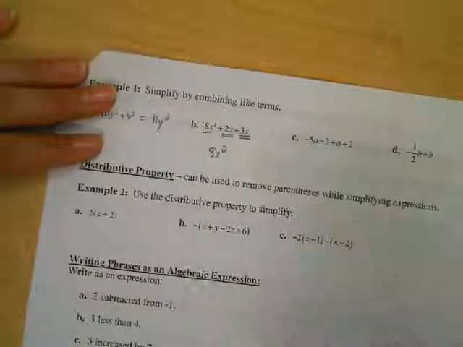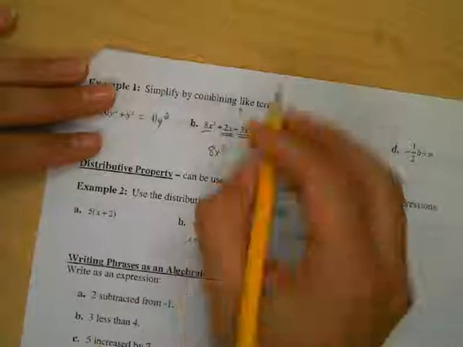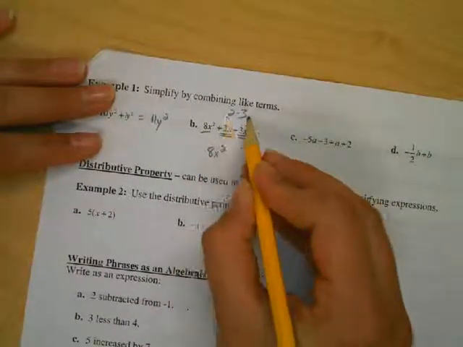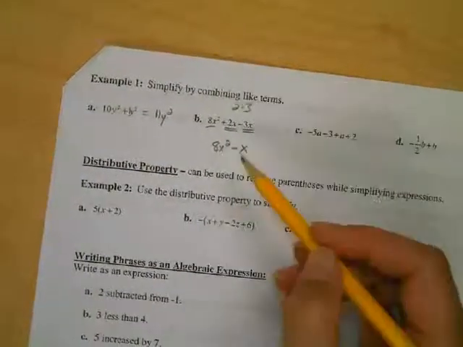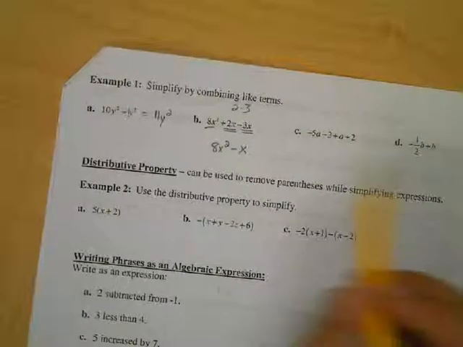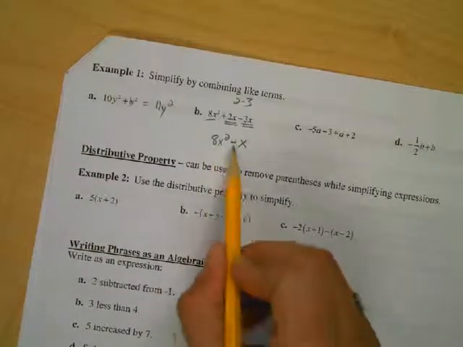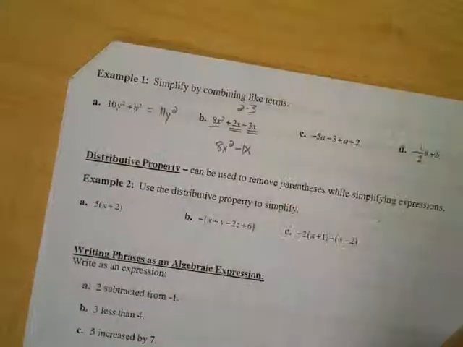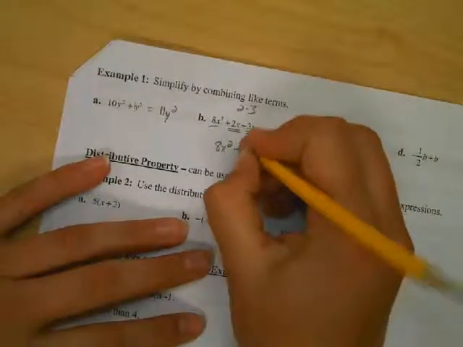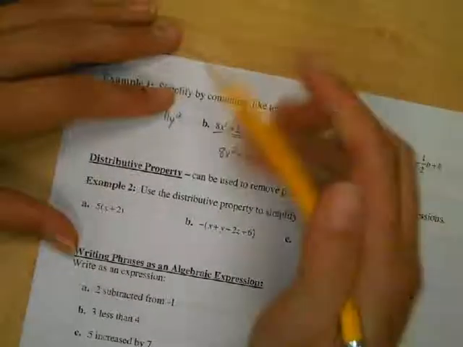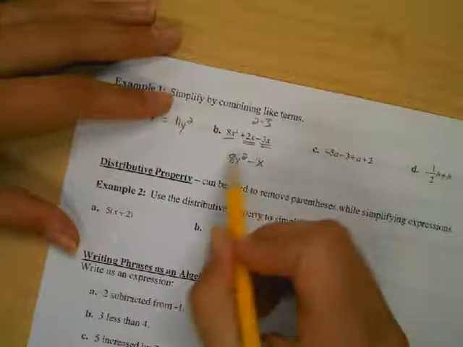So 8x squared, and now I've got positive 2 and negative 3. So all you have to do is, what's 2 minus 3? Well, 2 minus 3 is negative 1x. Now I didn't write the 1 because we don't have to write a 1 in front of x. The fact that there's an x there implies that there's one of them. So 8x squared minus x. If you do put a 1 there, it is not incorrect. You're not going to lose points. It's fine. It's just not mathematically proper, I suppose is the right way to say that. It should say 8x squared minus x. So this would be my final answer there.